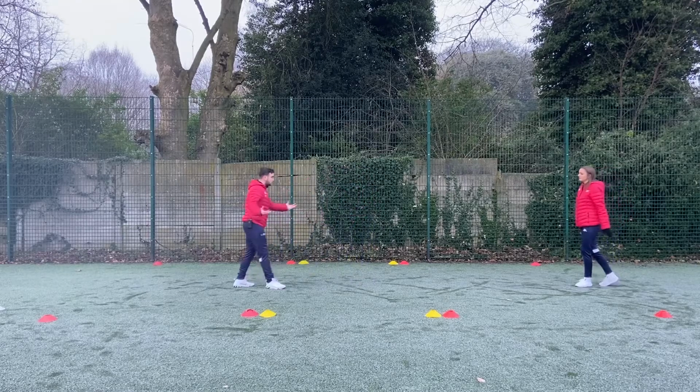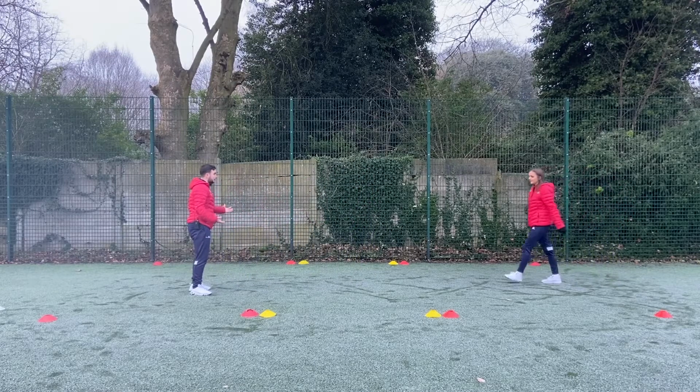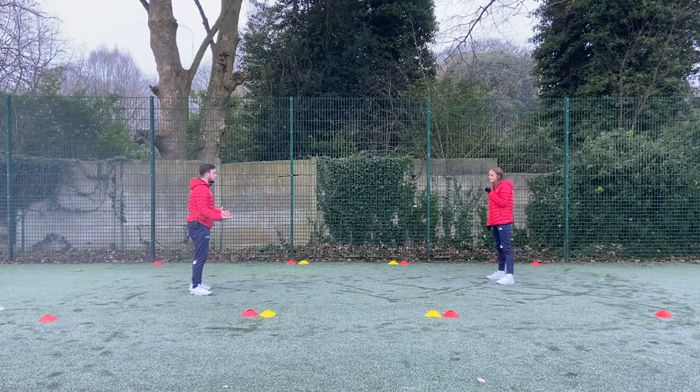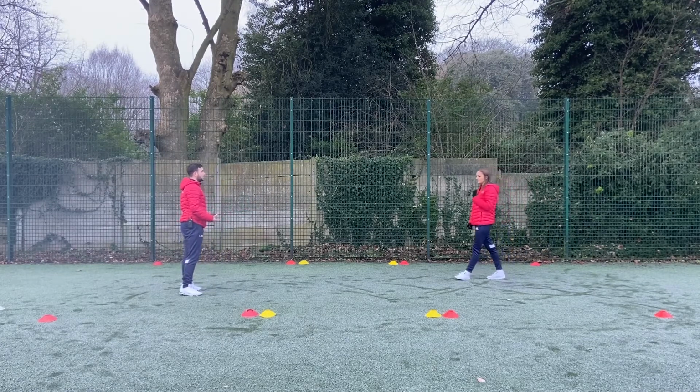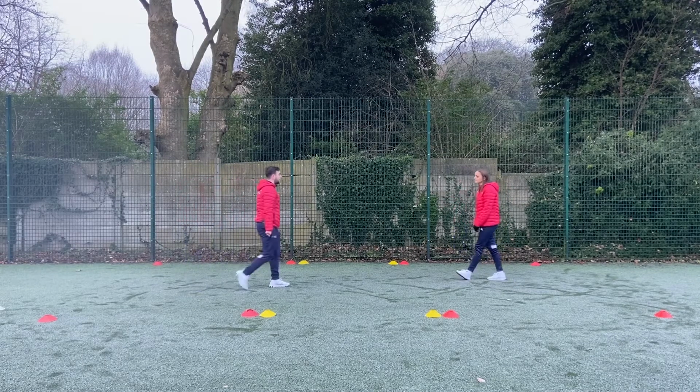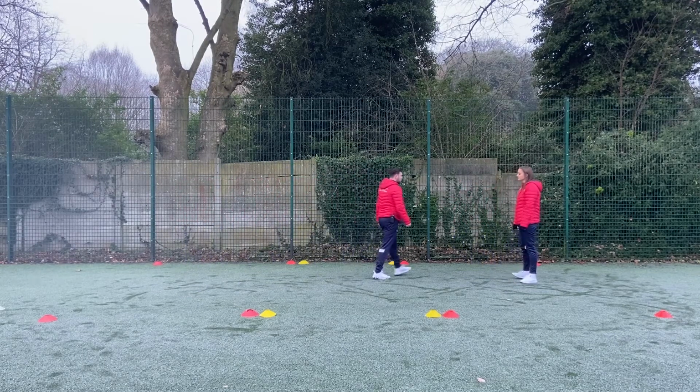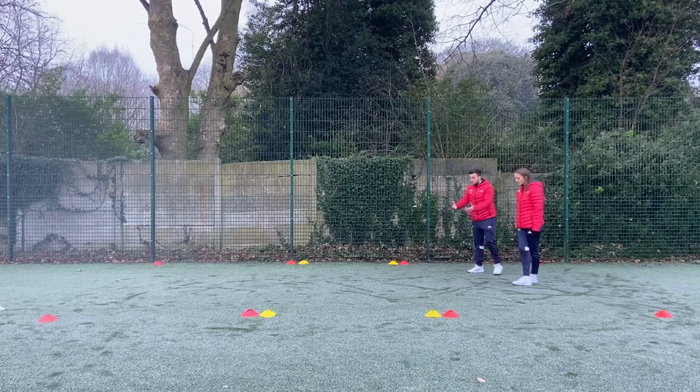Yeah? So, I want you to pretend I've got a ball at my feet here and you're defending potentially against me. How would you then go and defend against me? What do you have to do? Close your face. Brilliant. You've got to close people down quickly, haven't you? Yeah? So you've got to run at them very, very quickly.